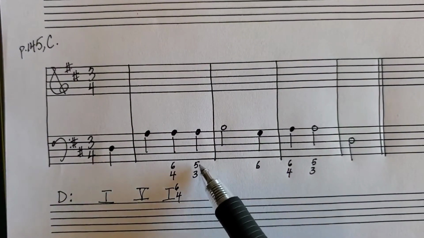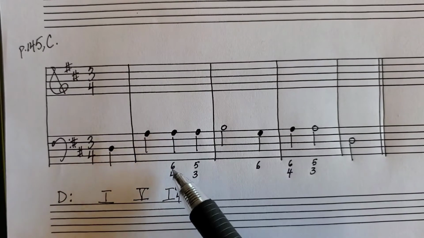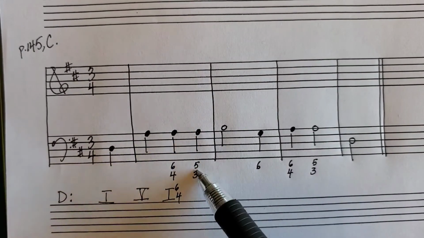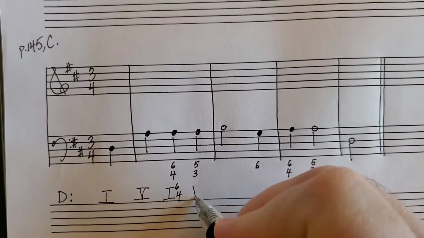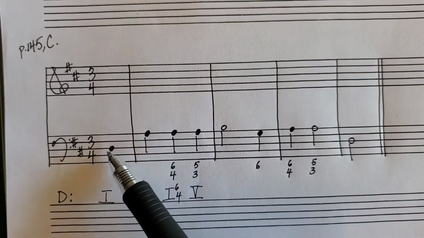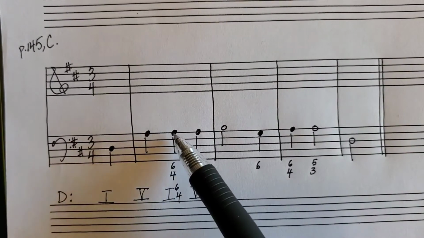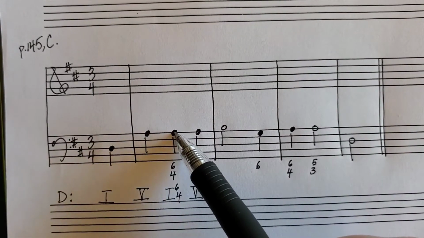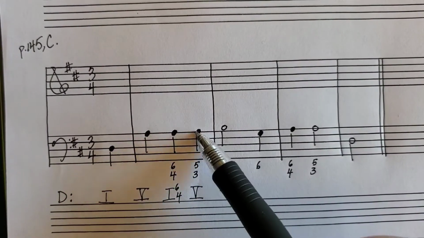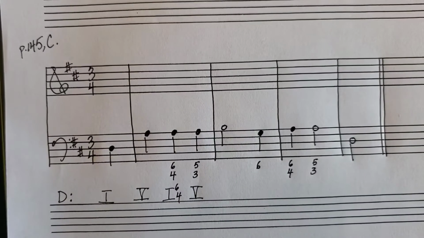Now the 5/3 tells me that the 6/4 above the bass here will go back to root position, back to 5/3 above. So it's going back to V. Now, the reason why there's no 5/3 here is because these are just simply root position, but when the composer changes this to the fifth of the chord, to change it back to the root, because it's the same pitch, you do have to write the 5/3 to say, go back to root position.